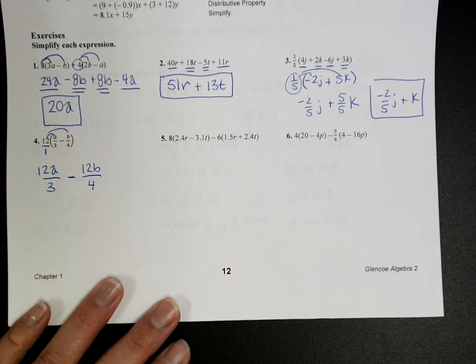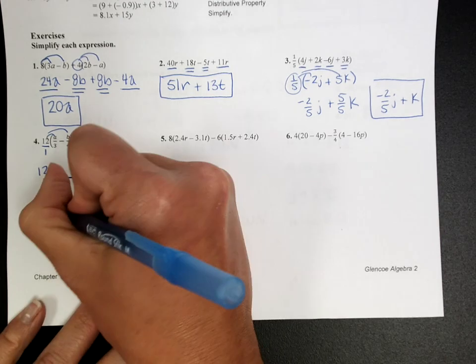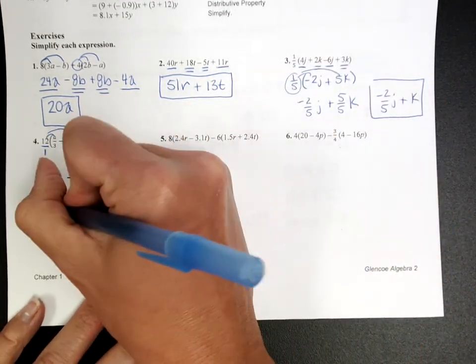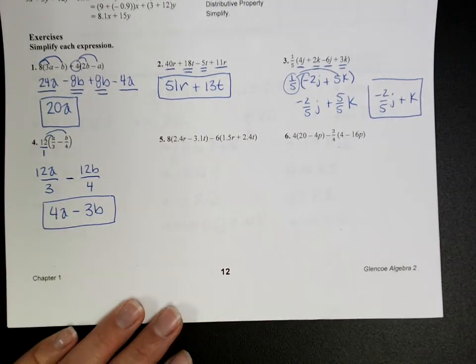And then I can simplify both of these fractions. 12A over 3 is just 4A. 12B over 4 is just 3B. And that's going to be your final answer.